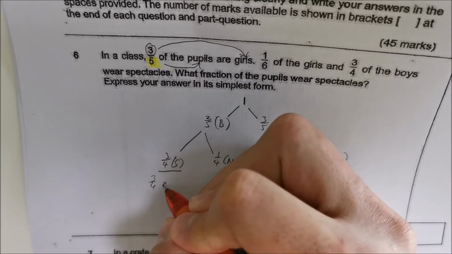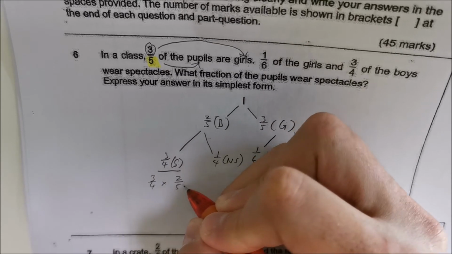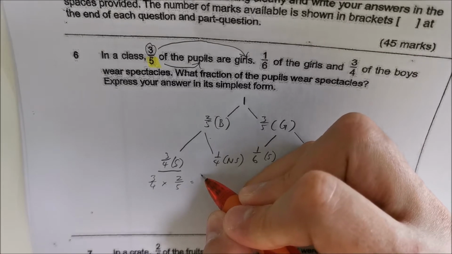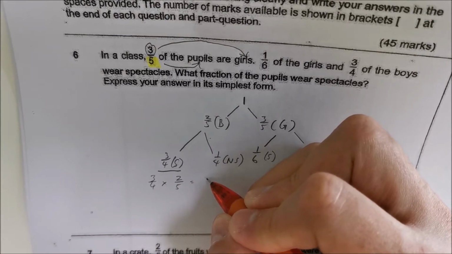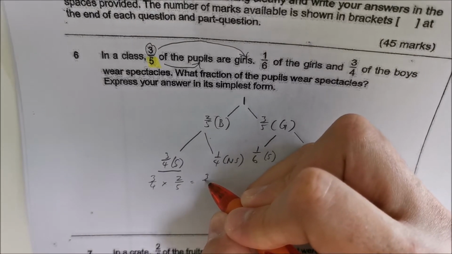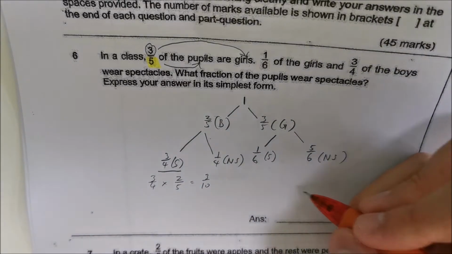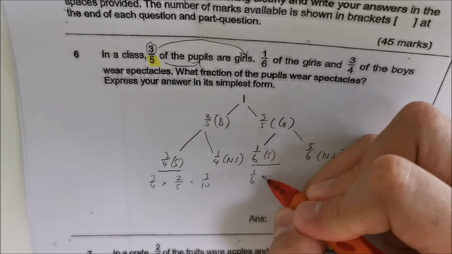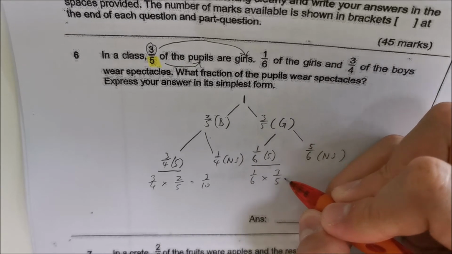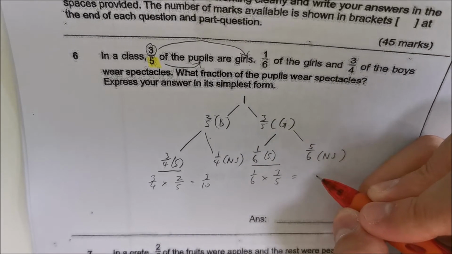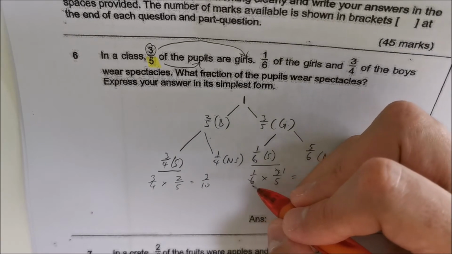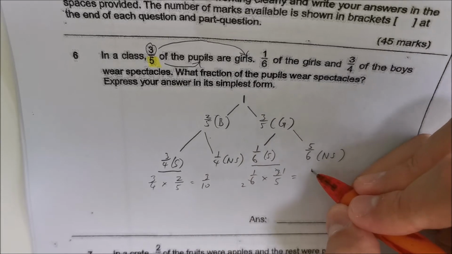That will be 3/4 times 2/5. You can use your calculator, or even if you do it mentally, or you work it out, it shouldn't be so difficult. Okay, so it will be 3/10. And the other side, right guys, I want the girls with spectacles, so that will be 1/6 times 3/5. Okay, and that will give us, you can cancel, 1/10.